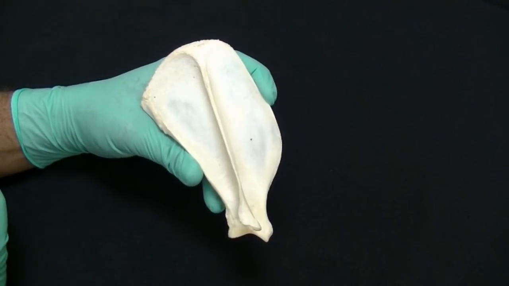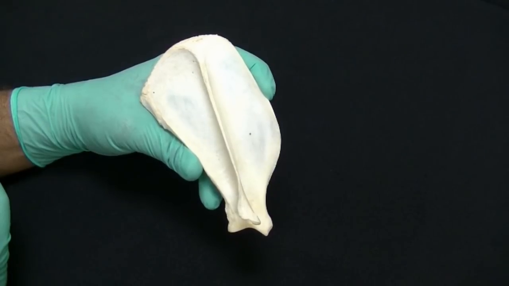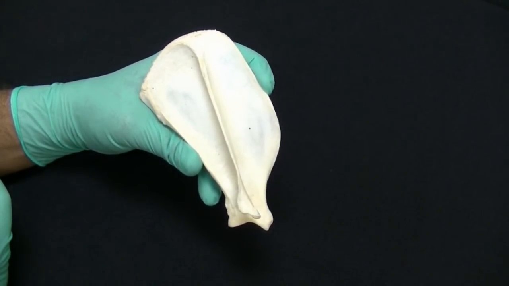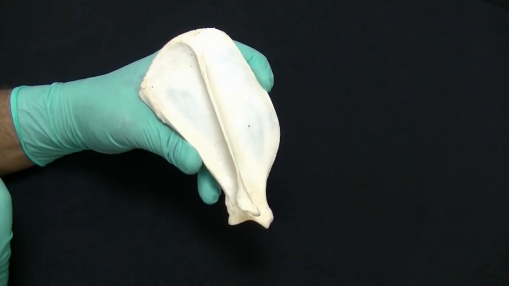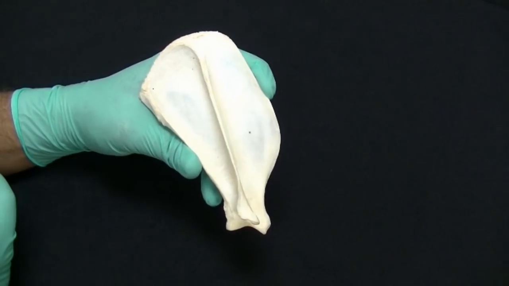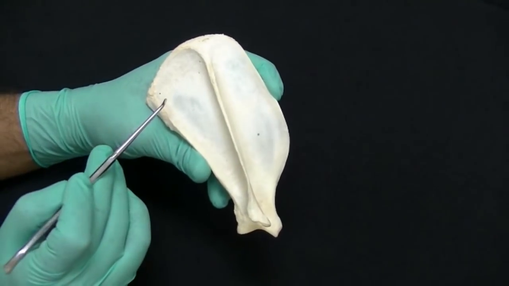Today we are going to look at the bones of the forelimb: scapula, humerus, radius and ulna, carpal bones, metacarpal bones, and the phalanges. Let's start looking at the lateral view of the scapula. So here we see the lateral view of the scapula.